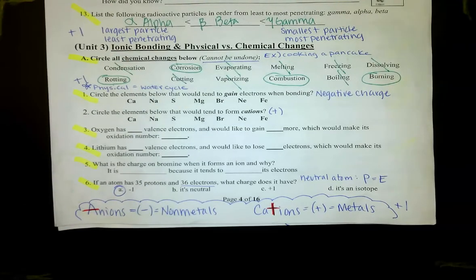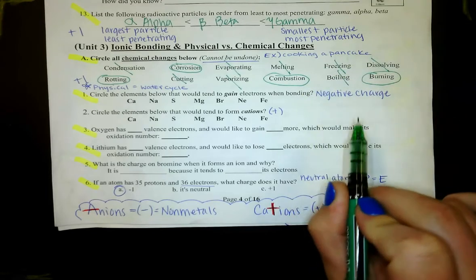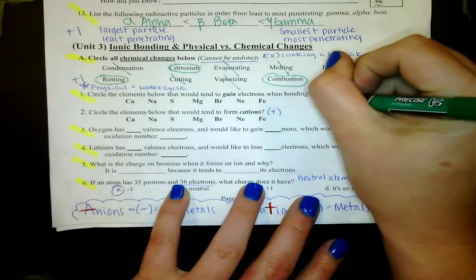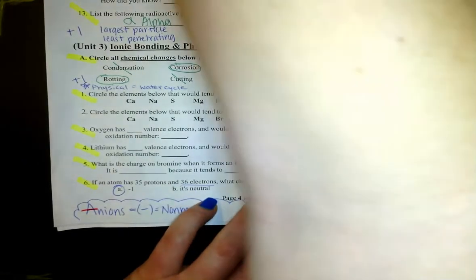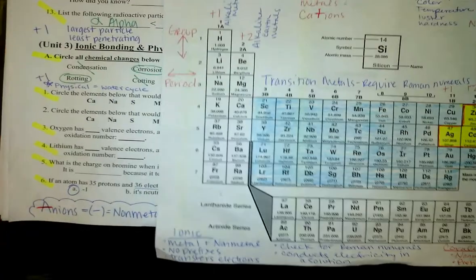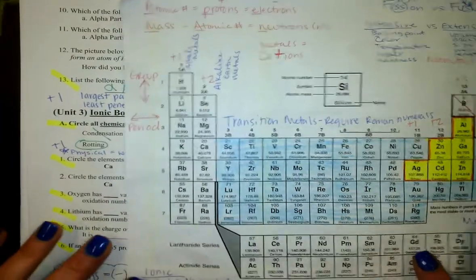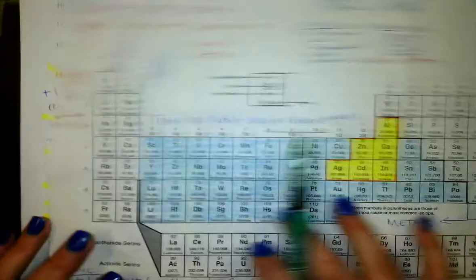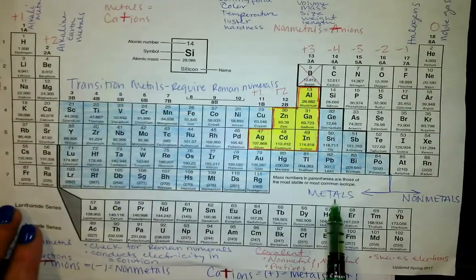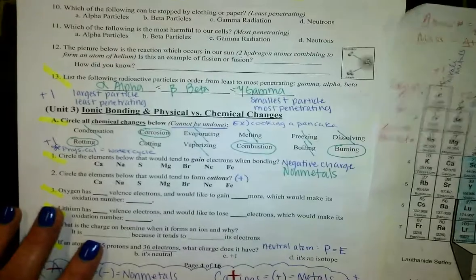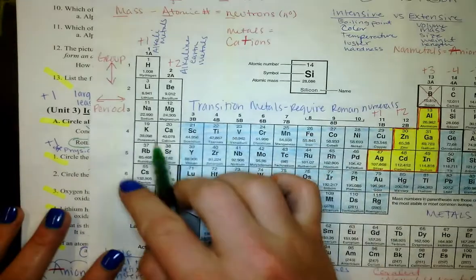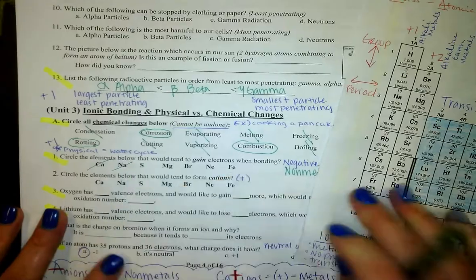Right? Next one, number 1, circle the elements below that tend to gain electrons when bonding. Okay, so these are going to have a negative charge, which are mostly your nonmetals. Okay, so let's look at this. We have calcium. That's on this side of my periodic table. Everything on this side of my periodic table is going to be a metal. Everything over here is a nonmetal. Okay, so calcium's on this side, so that's a metal. Not what I'm looking for. Sodium, same thing, it's over here, so that's not what I'm looking for.